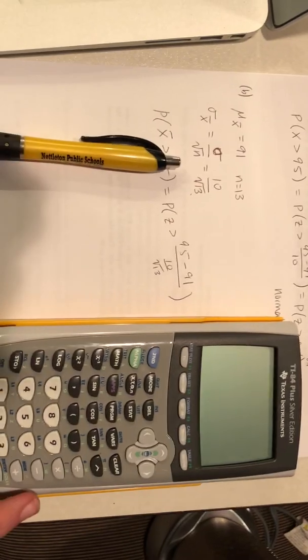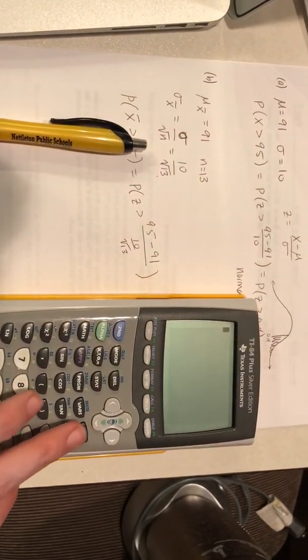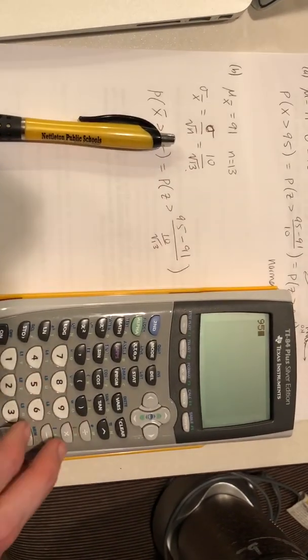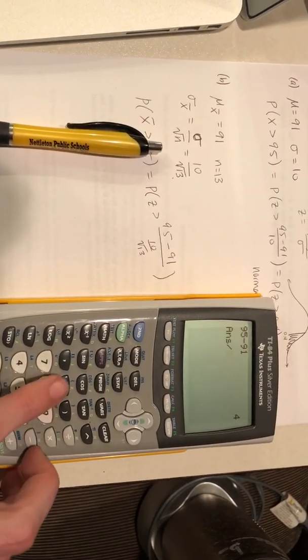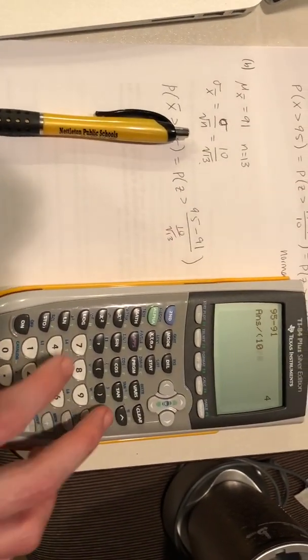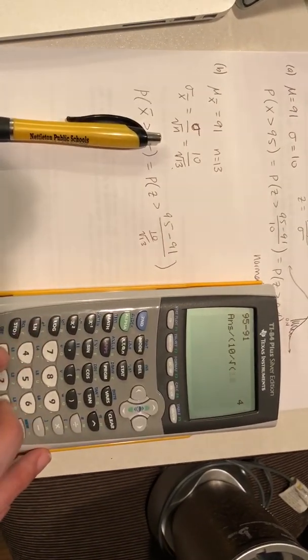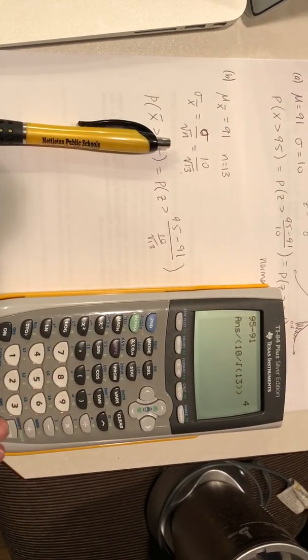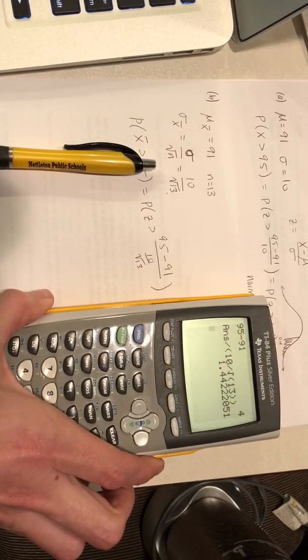Okay, so I need to type that into the calculator. 95 minus 91 is 4. Then we're dividing. I'm going to open a parenthesis to start my denominator. 10 divided by the square root of 13. Close twice. So that leaves us with a z-score of 1.44222.